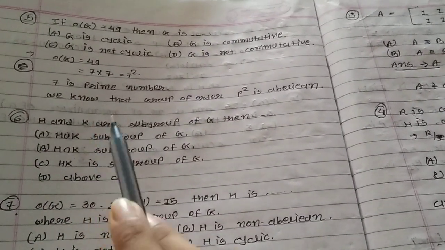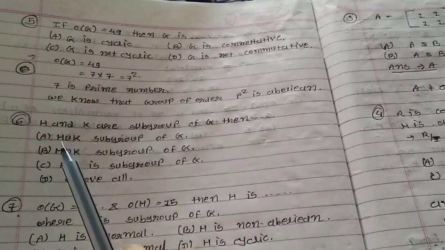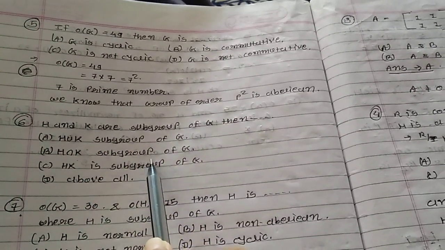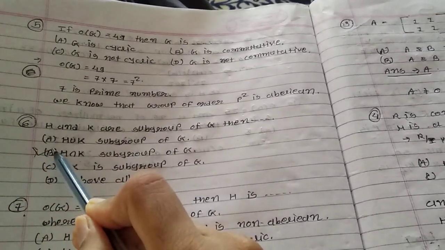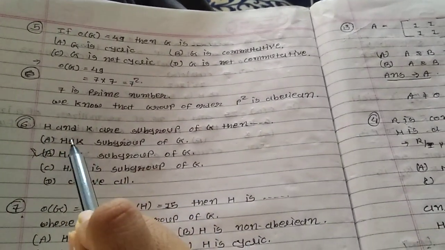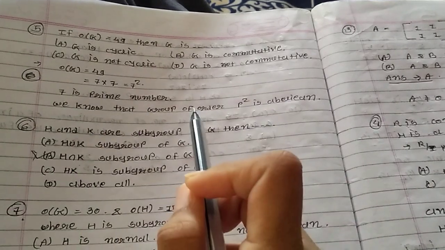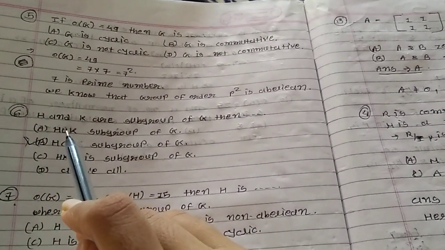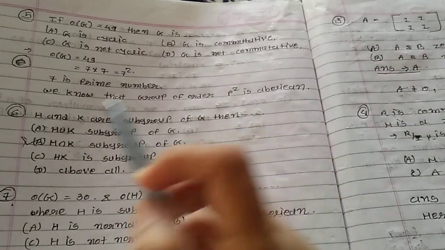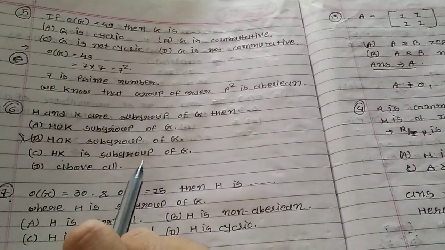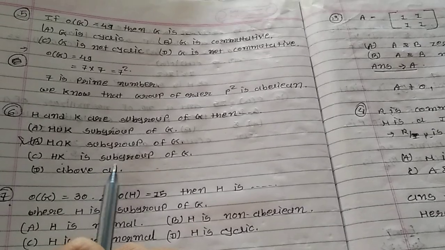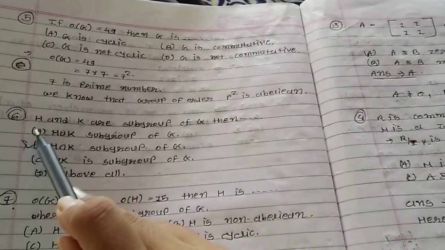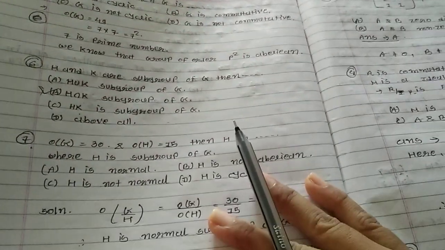But the right answer is: H and K both are subgroups of G, then H intersection K is also a subgroup of G. It's the right answer because our option A is H union K a subgroup of G, which may or may not be, because H and K both are subgroups of G, then H union K may or may not be a subgroup of G. HK is a subgroup of G if HK is equal to KH by theorem. So our right answer is H intersection K is a subgroup of G.